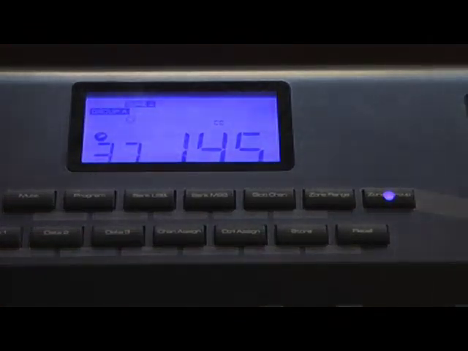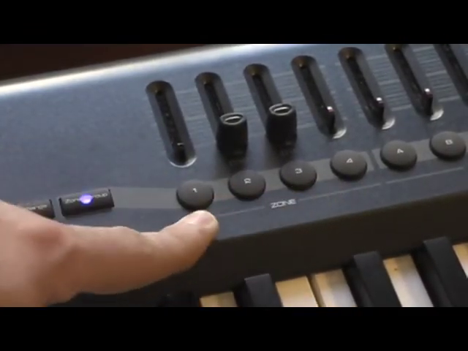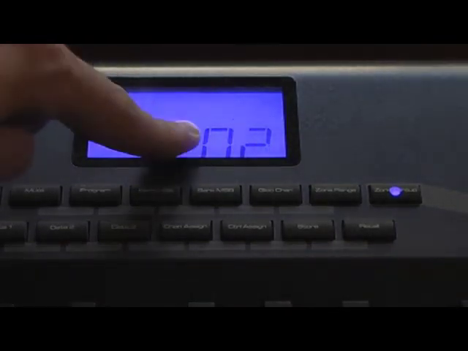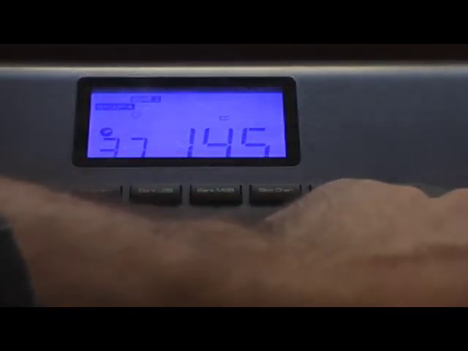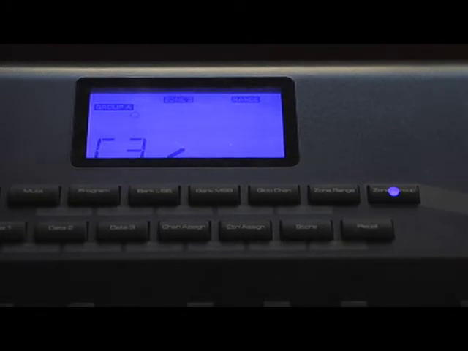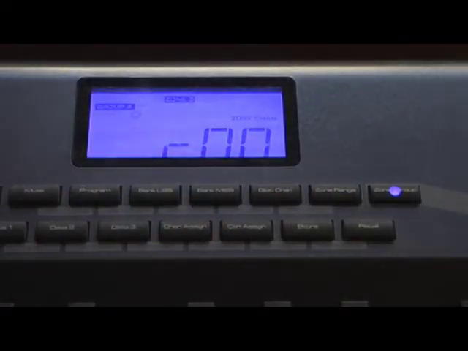Now let's click zone groups. Click on zone number 2, which is over here. That's how you can change the zones. Now we're on zone 2. Let's edit the zone range, and let's make it from C2 to B2. And we're going to communicate on channel 2. Let's repeat this step for zone 3. Zone range. We're going to make it from C3 all the way to the end of the keyboard, C5. So we have 3 zones, and this is going to communicate on channel 3.